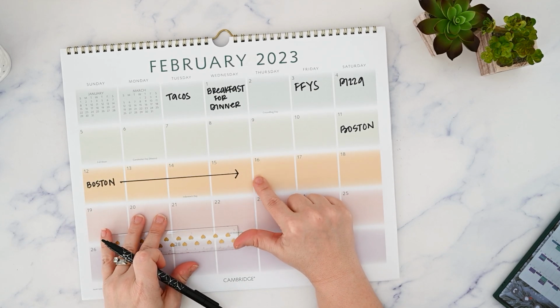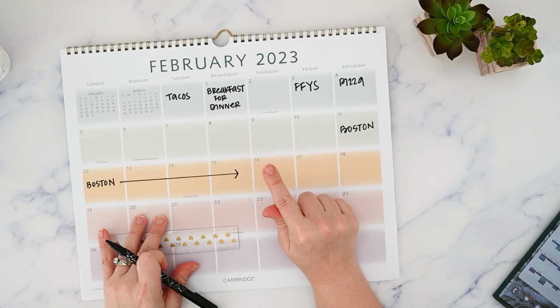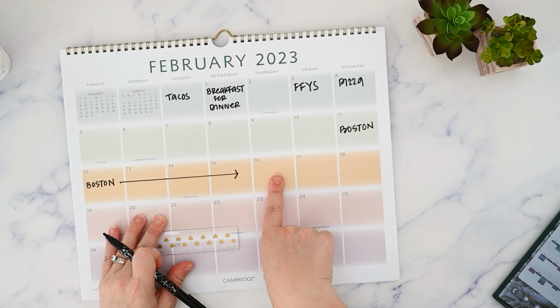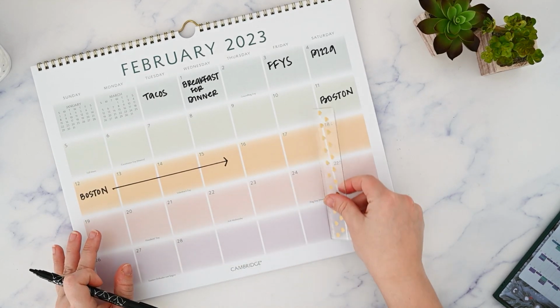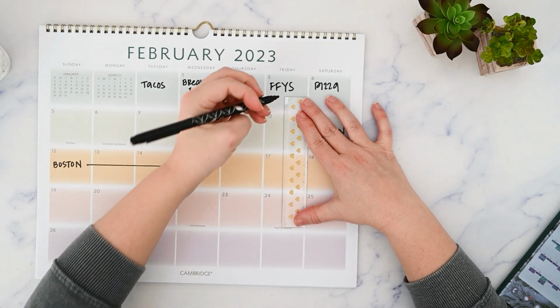And then this night is probably going to just be something easy because I'm going to have to go to the grocery store that day, and basically we're not going to have any fresh groceries in the house, and so this will be something simple. Okay, so now let's take this and draw an arrow down.